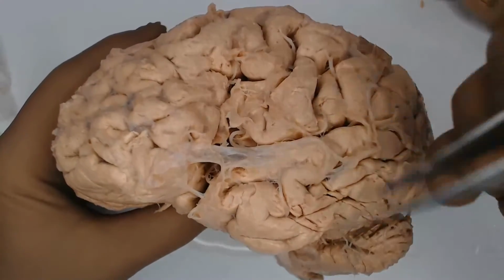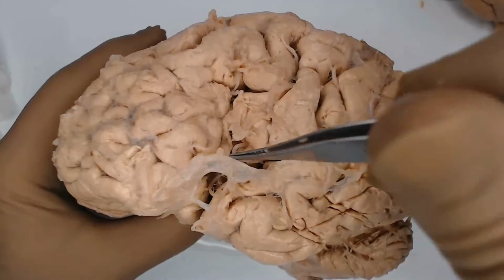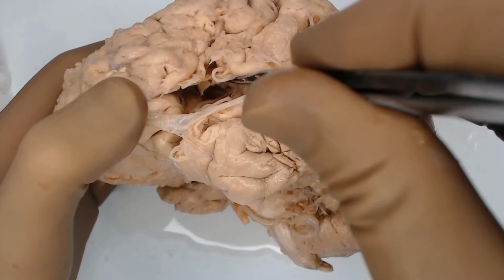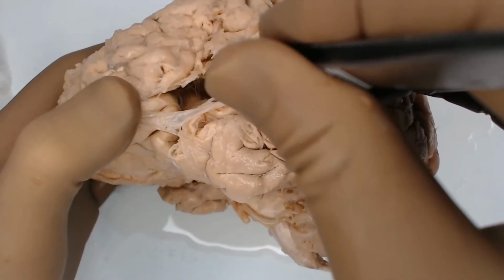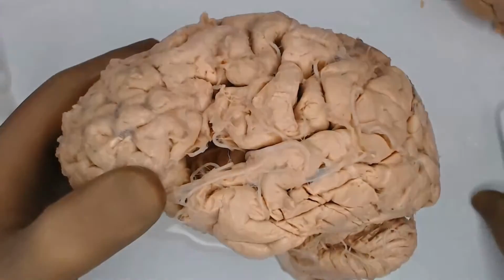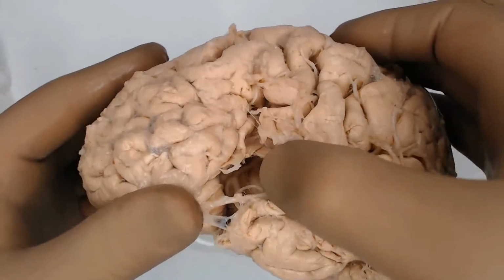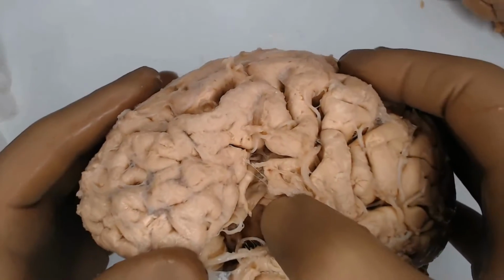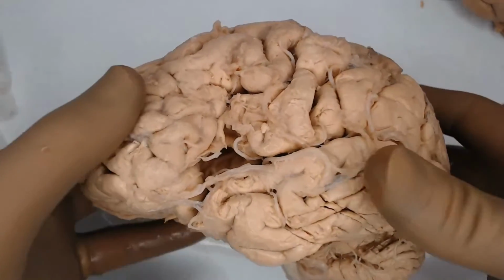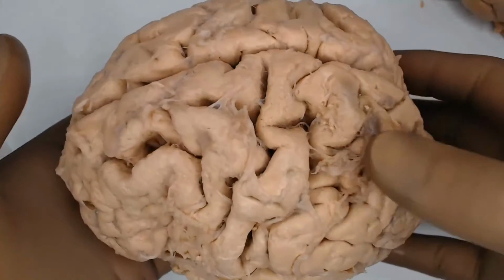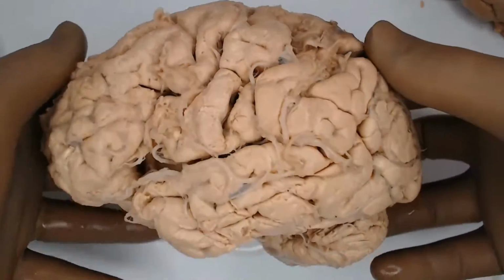So this is just arachnoid. But if I move this out of the way, you can see this void where there's now missing brain tissue. So this person likely had hemiplegia and aphasia resulting from this degenerative process, whether it was stroke or some other more generalized degenerative process, I'm not sure.